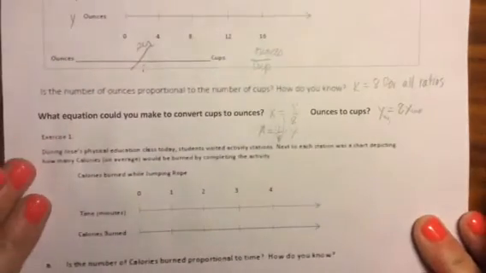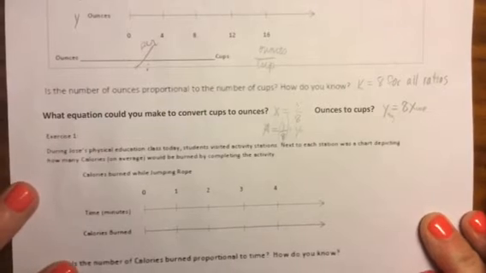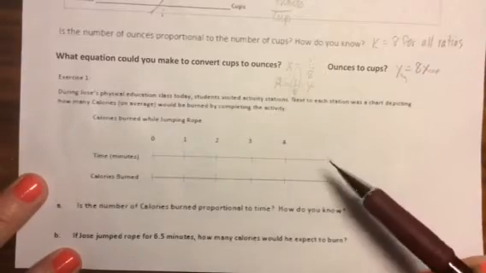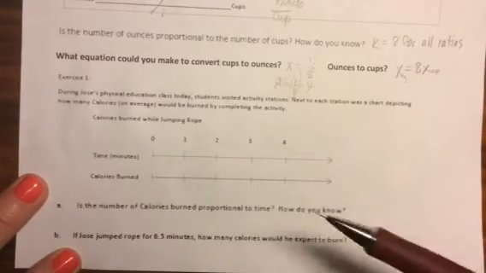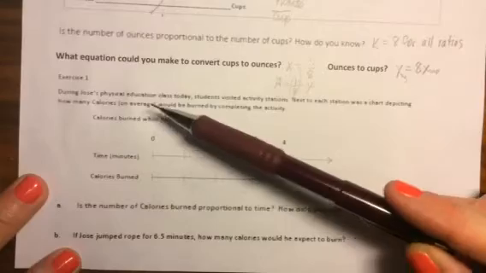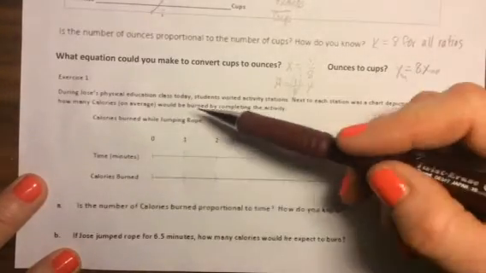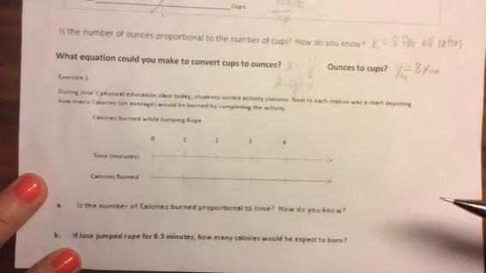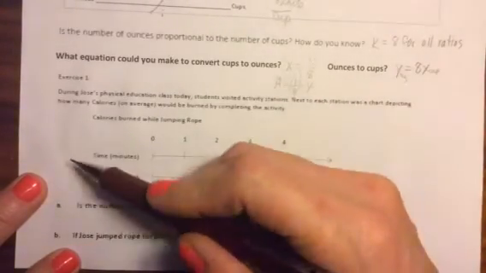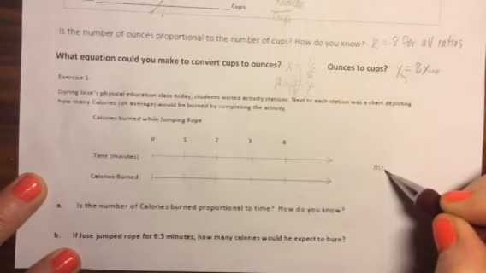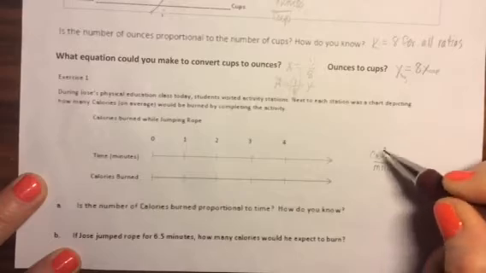All right, so the next example: during Jose's physical education class, we've got activity stations, and next to each station it tells how many calories on average would be burned completing the activity. So if we're looking at calories burned per minute, that means minutes is going to be in the denominator and calories is going to be in the numerator. So calories is my Y and time is my X.